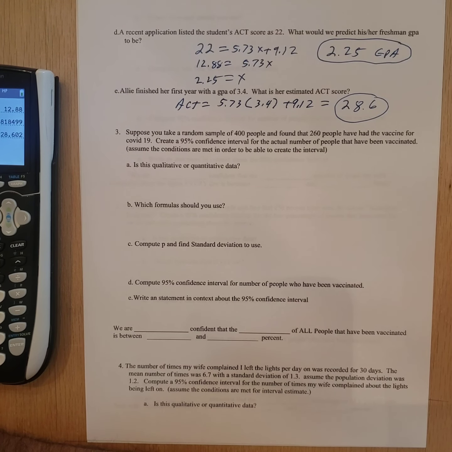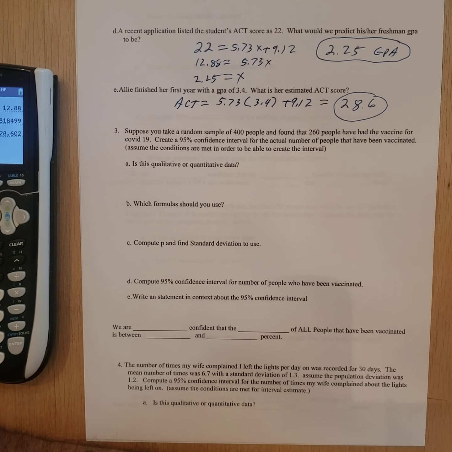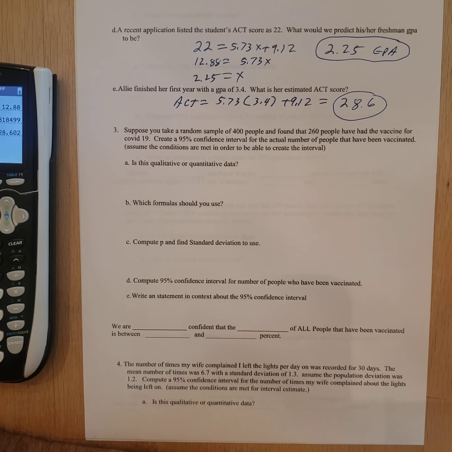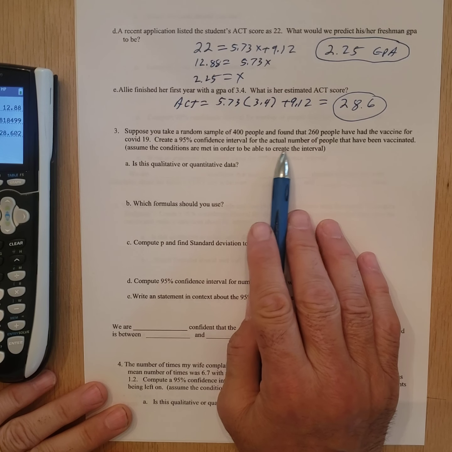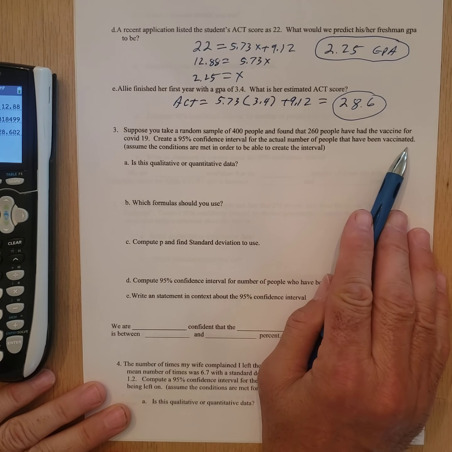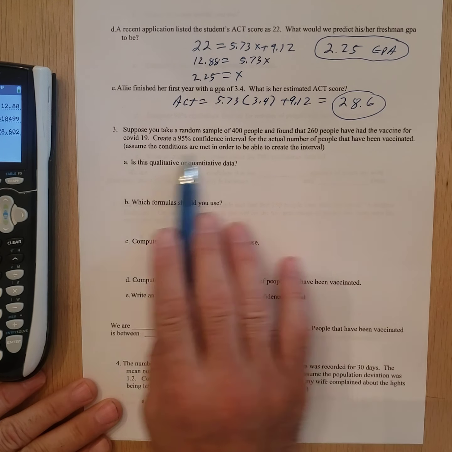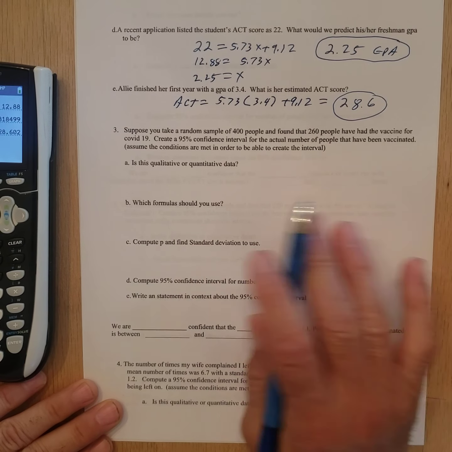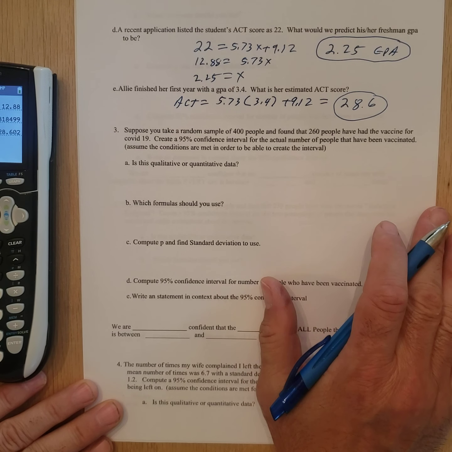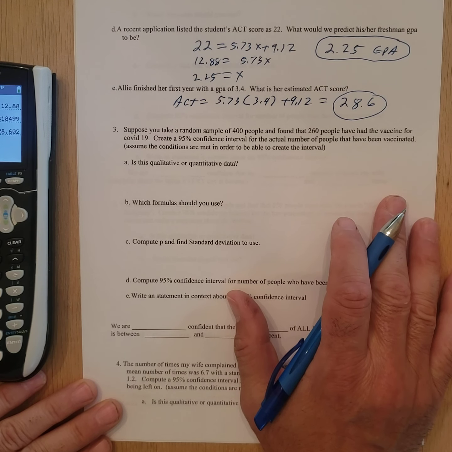We want to maybe know, okay, of the population, how many people on average have had this vaccine. So we're going to create a 95% confidence interval for the actual number of people that have been vaccinated. Okay. And we're going to assume that all these conditions are met and we're able to create this.